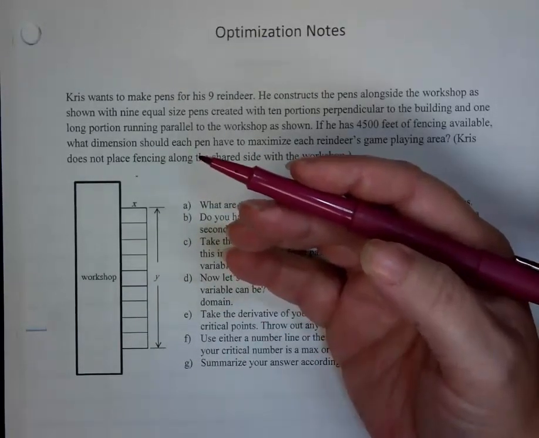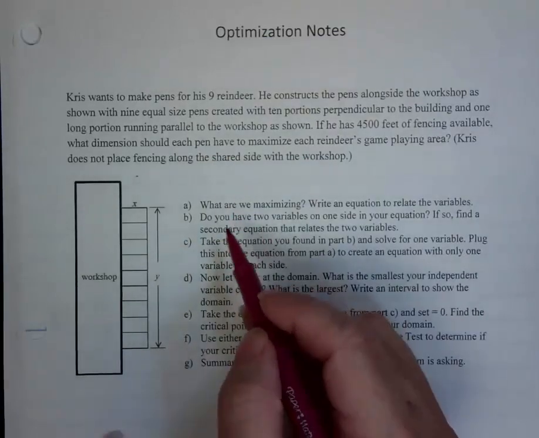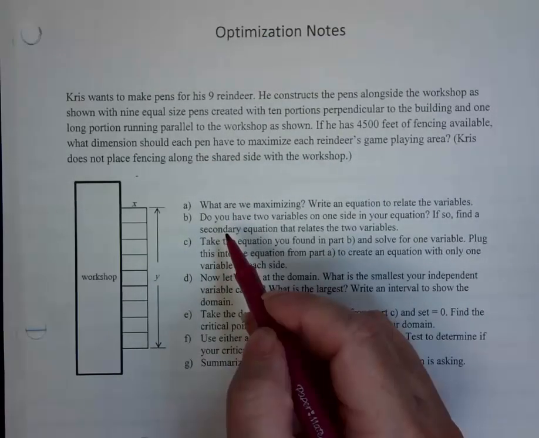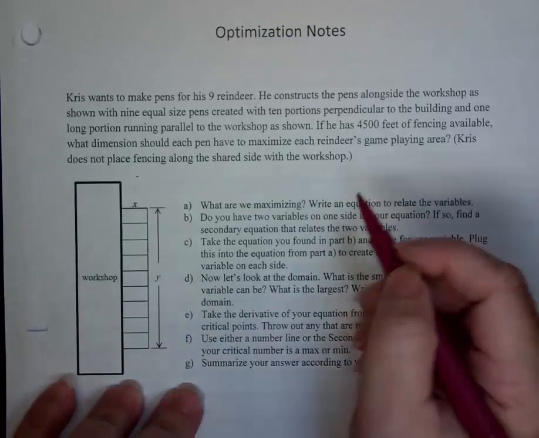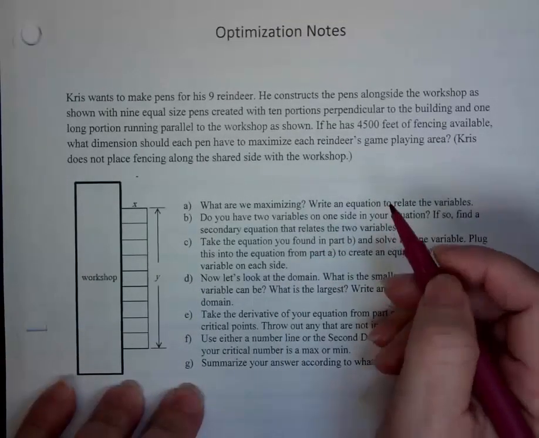Yeah. Okay. So, every optimization problem will either explicitly say maximize or minimize, or it will imply it through a word like farthest or closest or smallest or biggest. Okay? The first question it asks you in part A, what exactly in this question are you maximizing? What does it say?